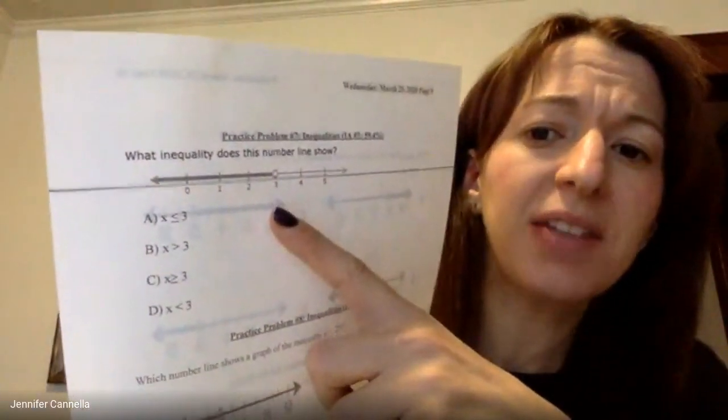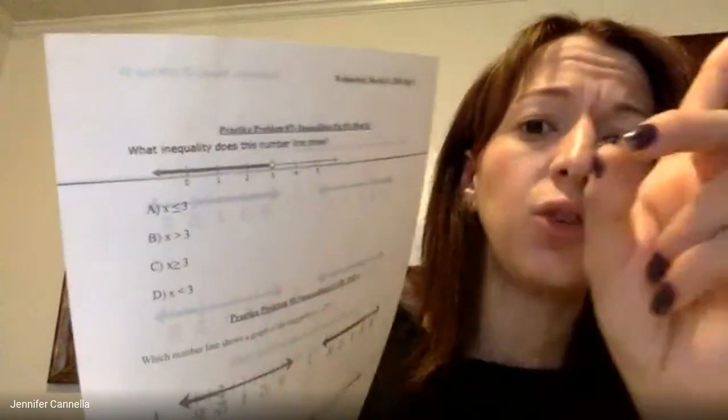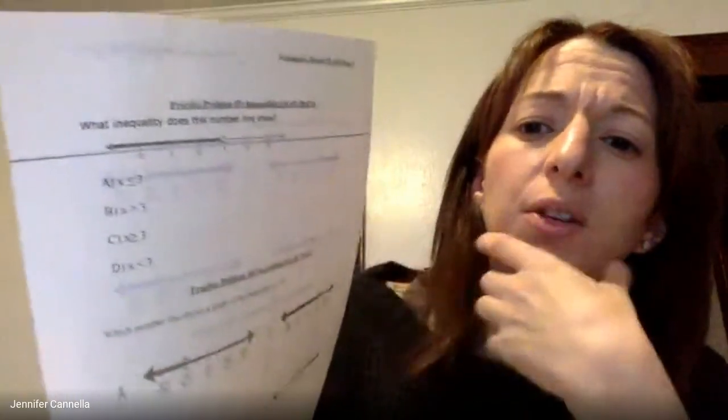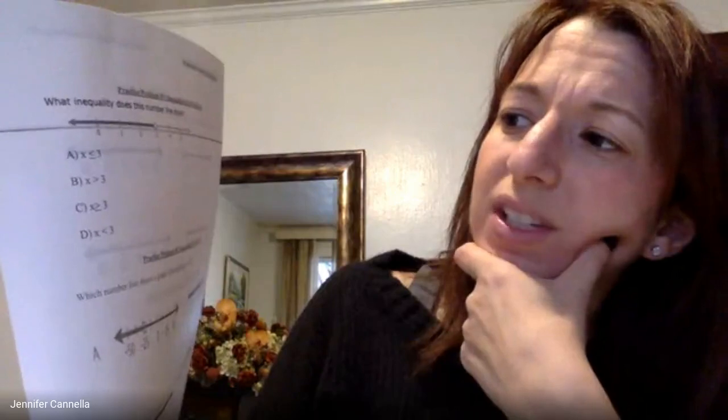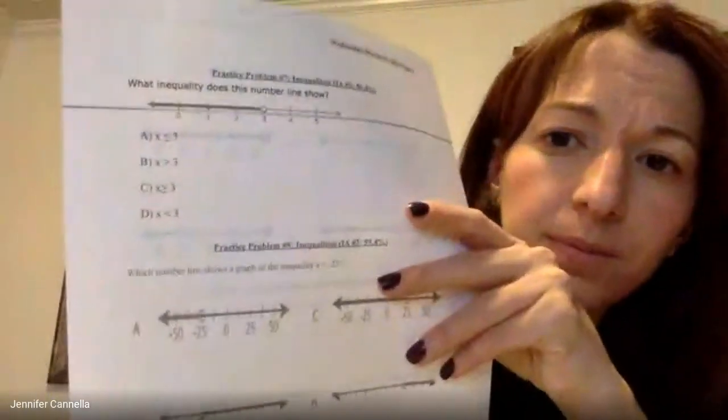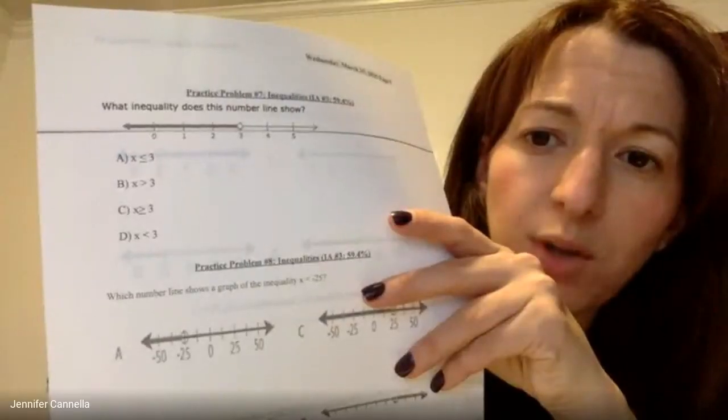When we look at problem 7, we see that there's an open circle on 3, yes? And we see that the numbers are shaded where? To the right or the left of 0? To the left. And what's happening to the numbers? Are they increasing or decreasing? Decreasing. Right. So are they going to be less than or greater than? Less than. Let's look at this. Which answer choices, there's 2 that are wrong, which should we cross off? The ones with the lines underneath. Okay, so we're going to cross off A and C.